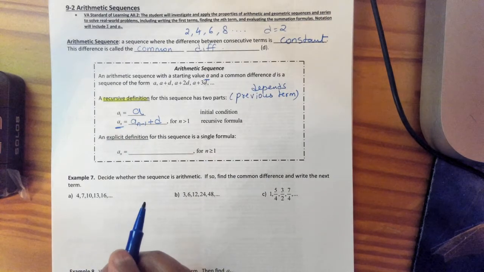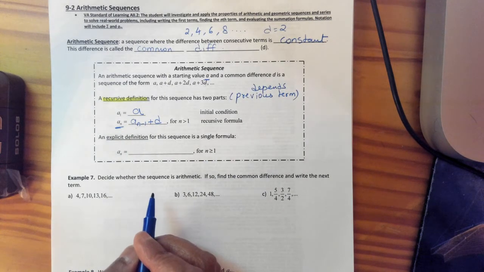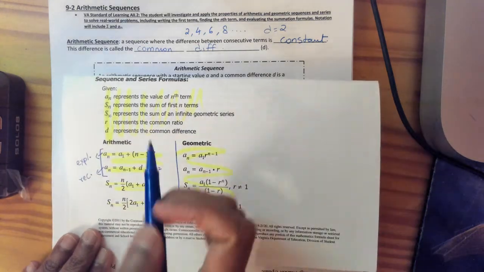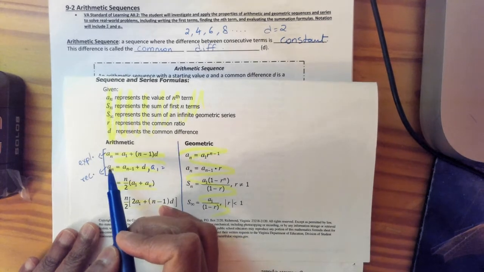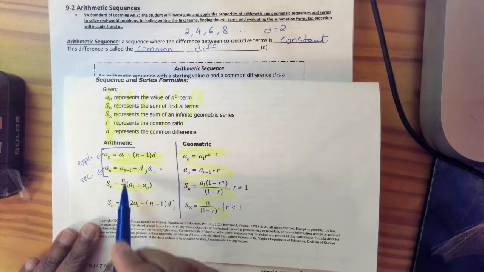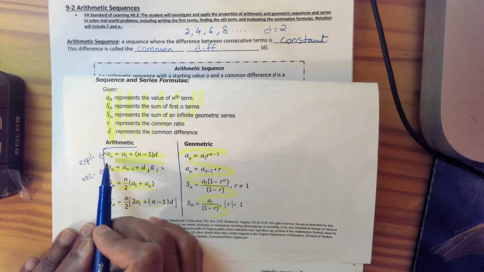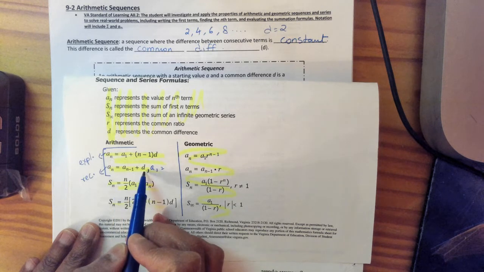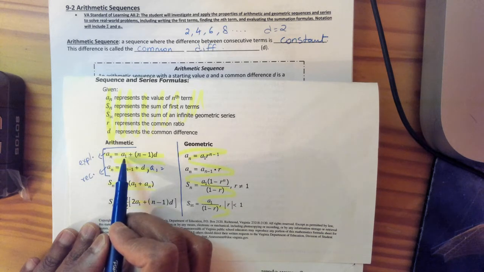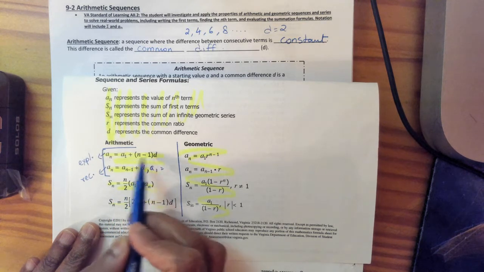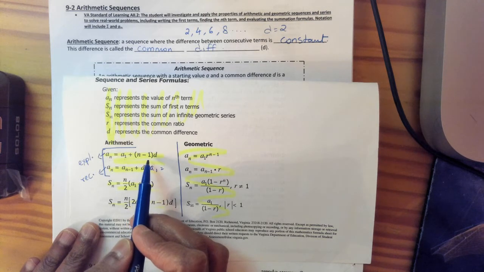Whereas the explicit formula, just to divert a little bit, both the recursive formula and the explicit formula are under the arithmetic sequence formula. So this is recursive, what I just spoke about: an equals the previous term plus d. The explicit formula is you start with a1 and any nth term is a1 plus how many times d? You add d n minus 1 times.